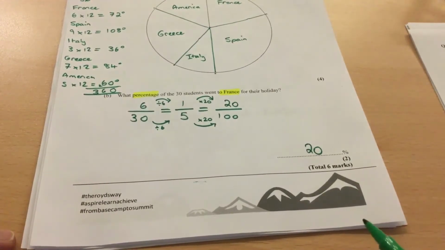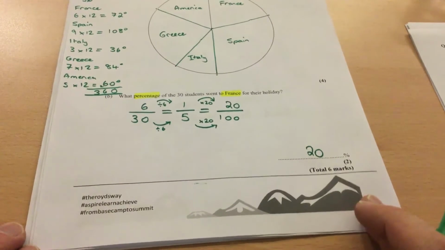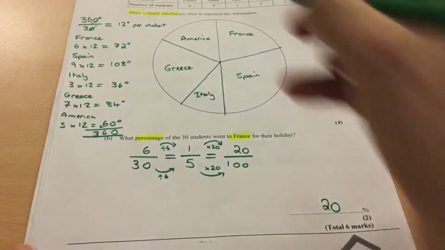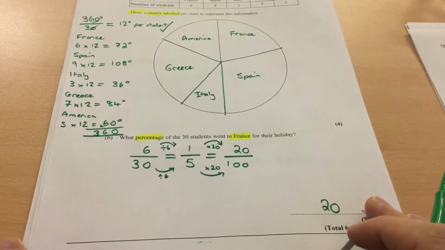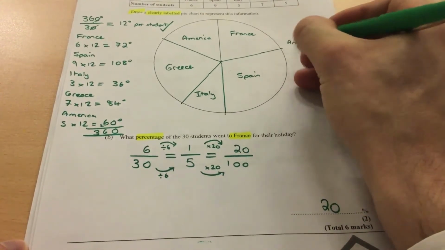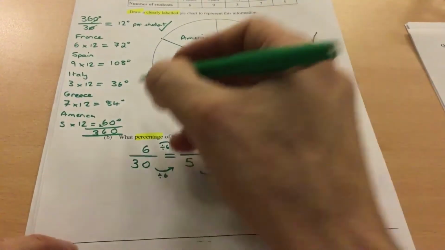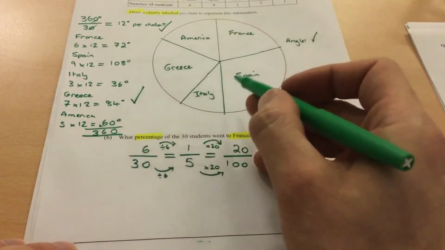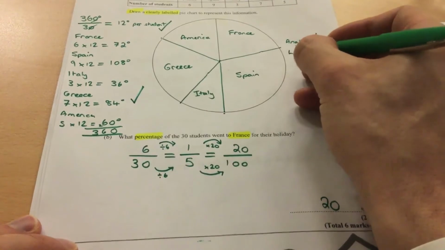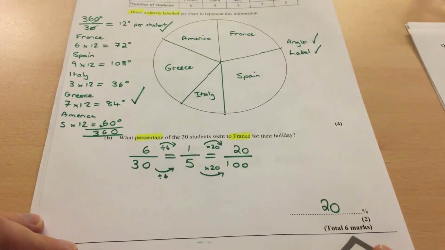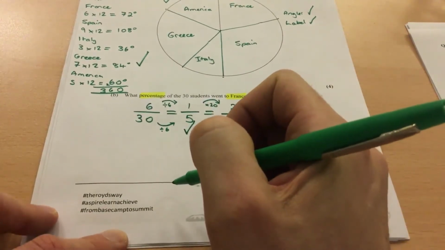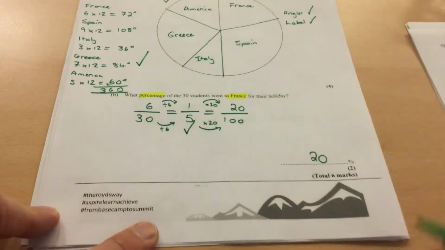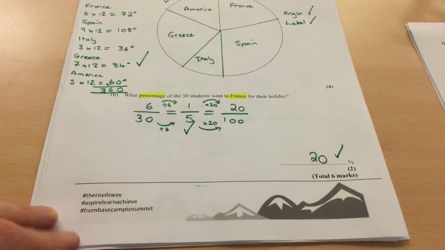There were 6 marks awarded there, so let's just look where we can get our marks. 4 marks for the pie chart. You get 1 mark for working out that each student is worth 12 degrees. If you've got your angles correct, you get a mark, and that means you will have had a mark from calculating the angles and then drawing them correctly. And you'll get a mark for your labels as well, because it asks you to clearly label it. On this bottom one, you'll get a mark for simplifying the fraction into a fraction that can be multiplied up to out of 100. And you'll get a mark for your final answer.